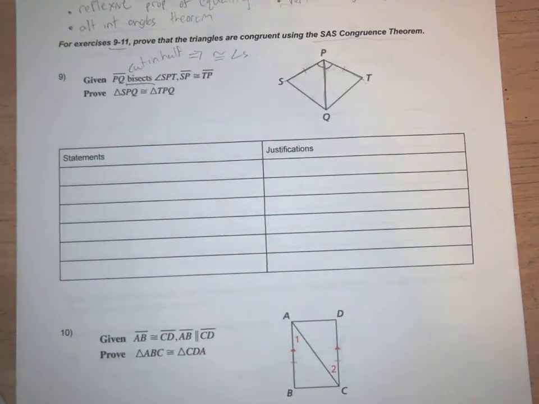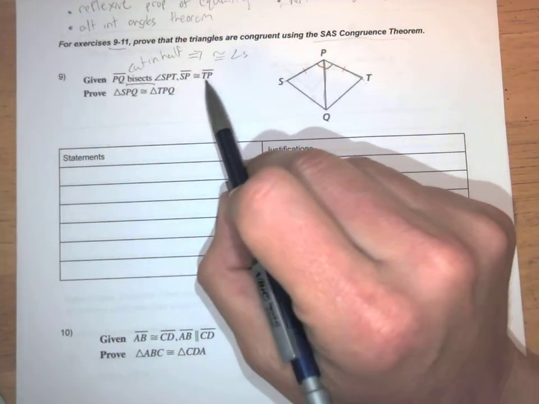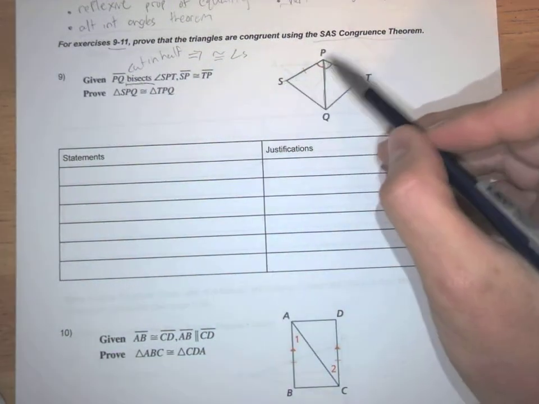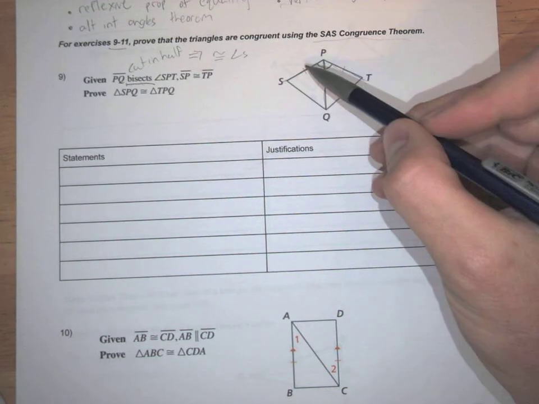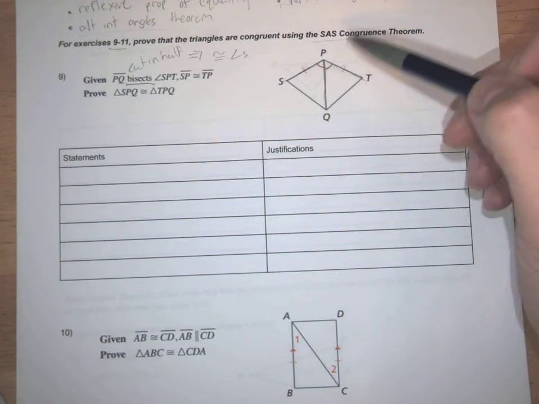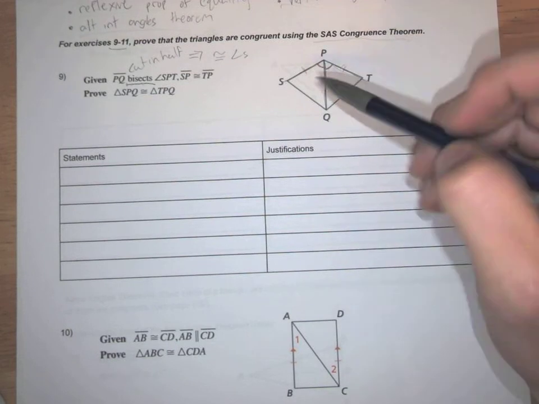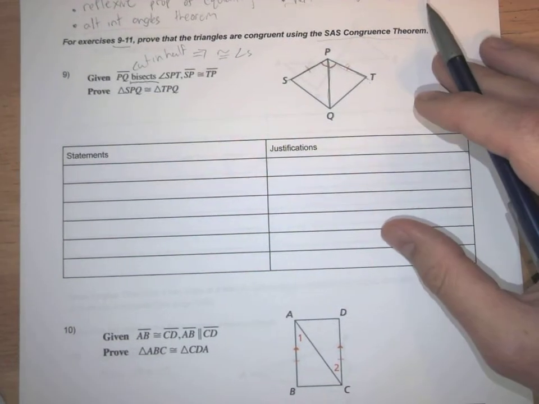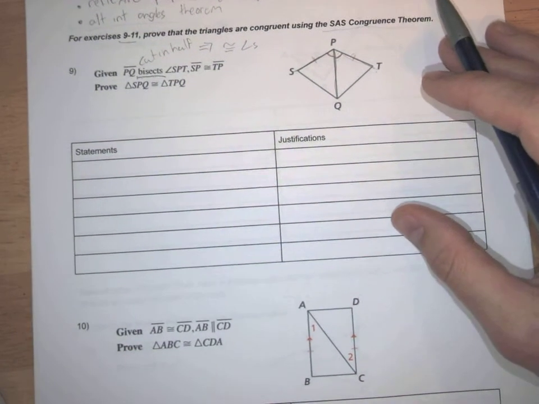Okay, so we're going to use that definition. That's another idea that's important. Also, we know that SP is congruent to TP. Okay, so they're marked congruent. Awesome. They already did the work of marking the figure for us, but if they didn't, we would go in and do those markings for ourselves. So let's start off with the given.